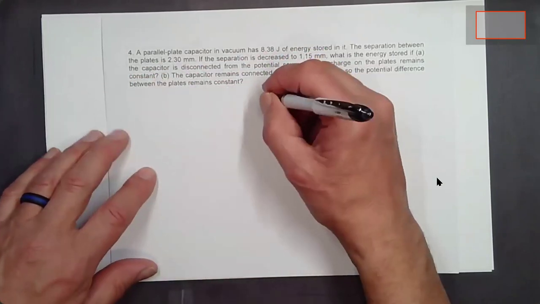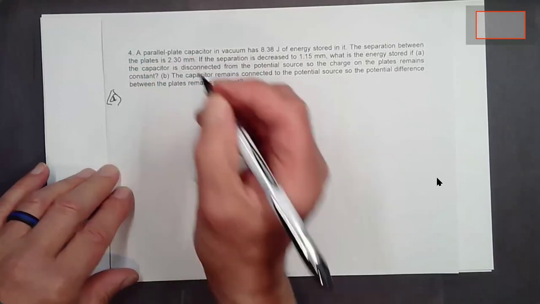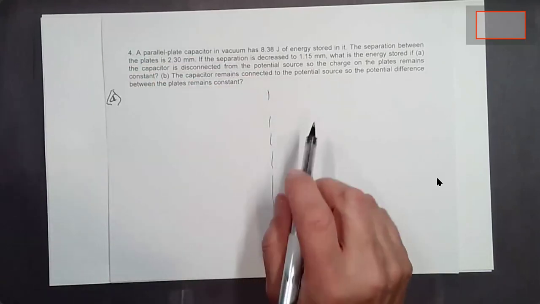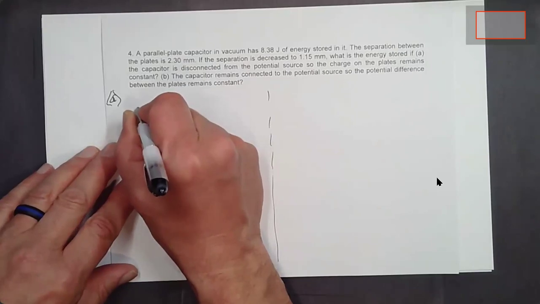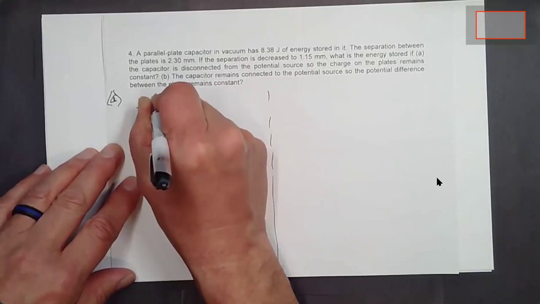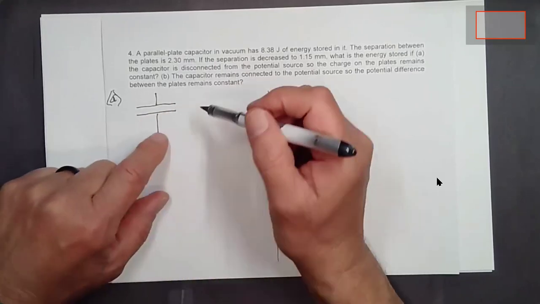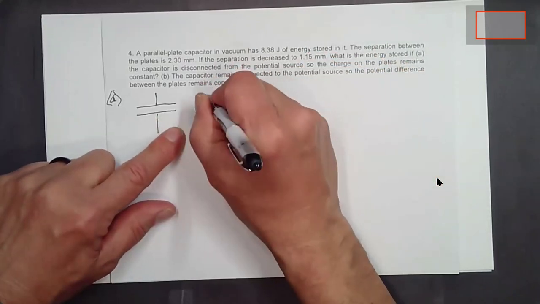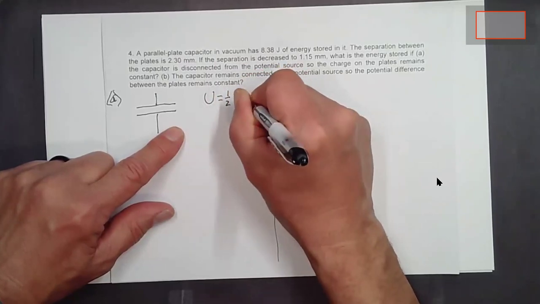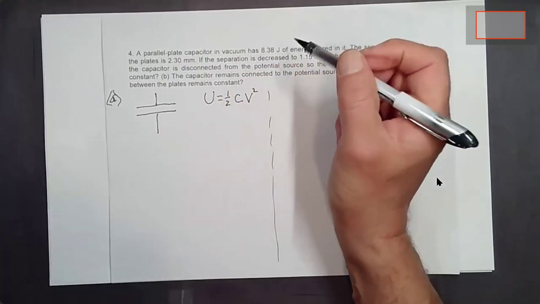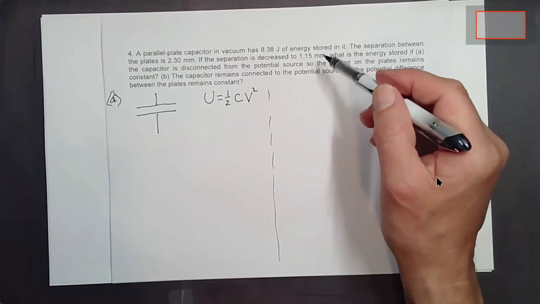So maybe we better divide this page in half and try to solve this separately. For starters, we'll just imagine that we have this parallel plate capacitor that looks like that, and it's got an energy of 1/2 CV squared, and that energy happens to be 8.38 joules.